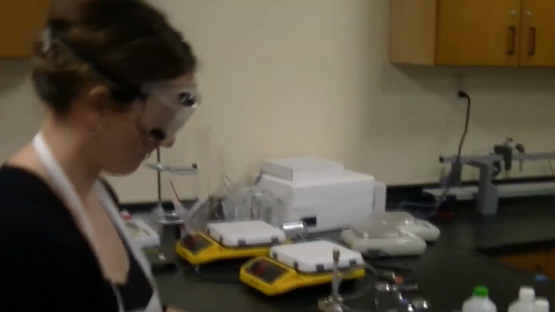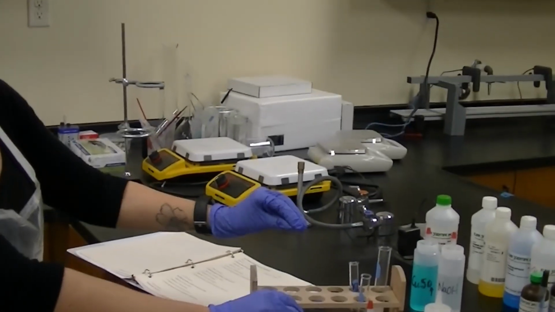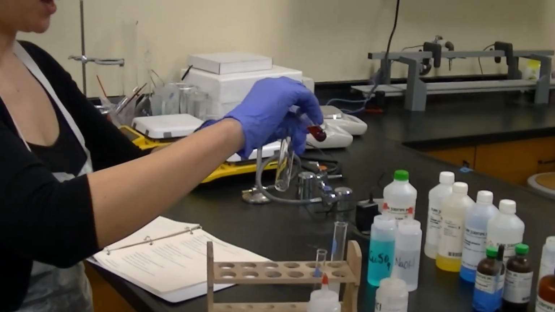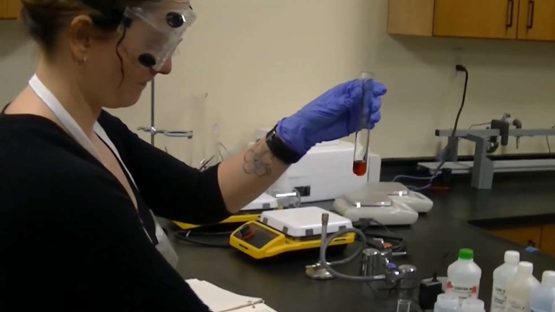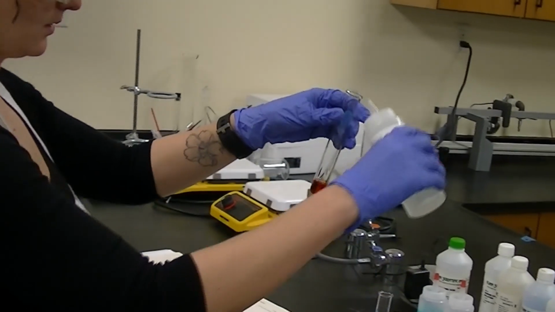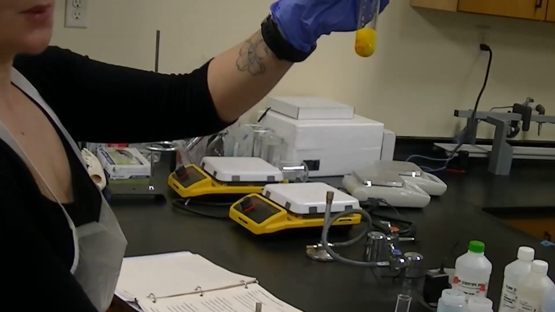So now I'm going to take a larger test tube here, and I'm going to add both of these aqueous solutions together. Mix them together and see what chemical reaction happens. So I'm adding first my potassium iodide. And I'm going to take the squirt bottle here of my lead 2 nitrate and add that as well. And notice what happened right away. Right?